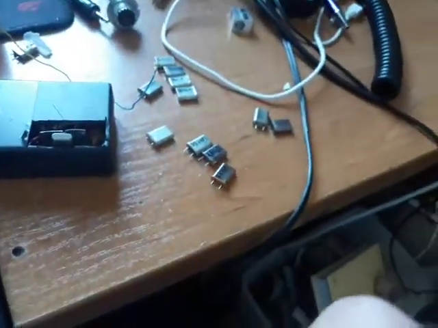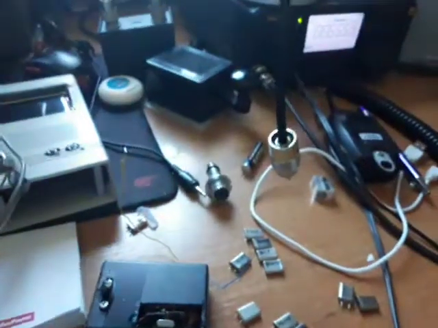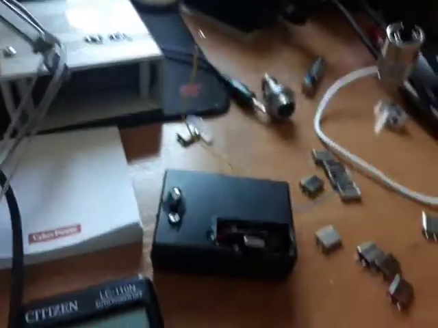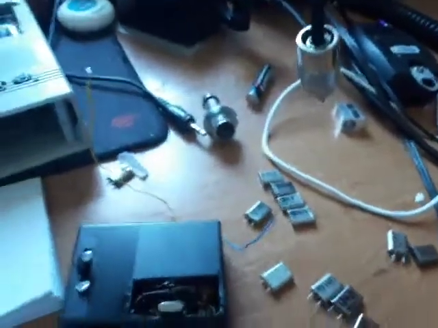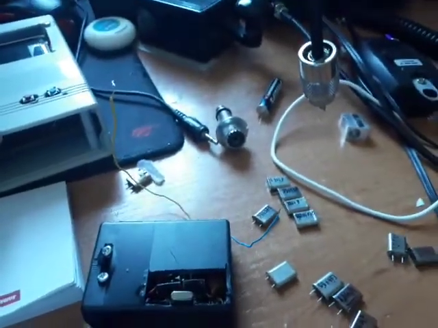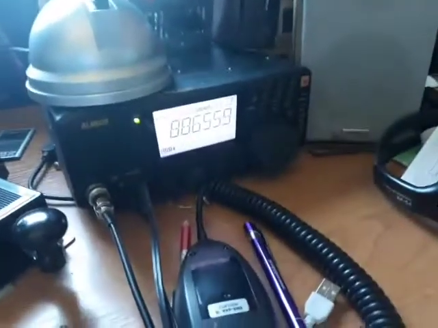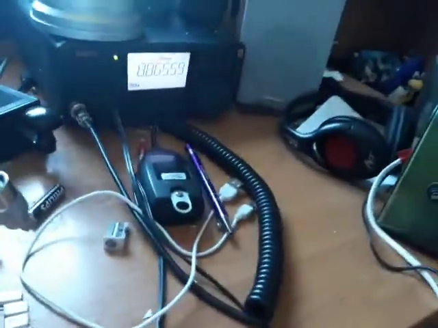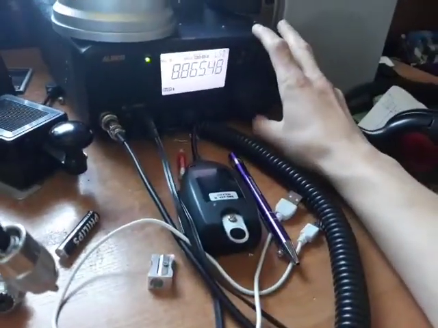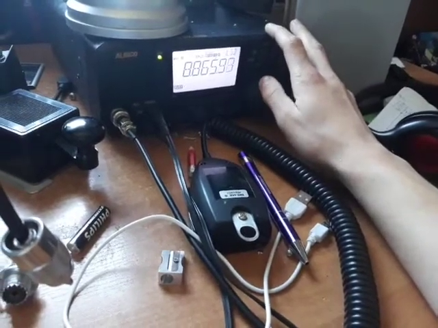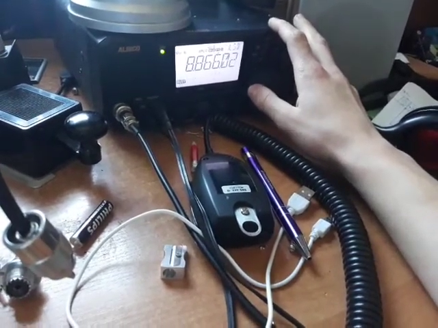So what do you need on your phone? You need a frequency counter app. The app takes the input from the mic and tries to measure the audio frequency, because for the method we're using to determine the frequency of the oscillator, we switch to LSB mode, the lower sideband.